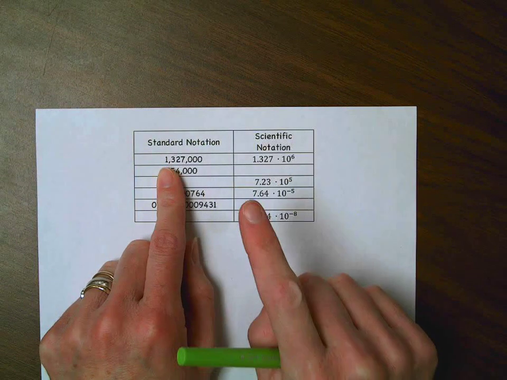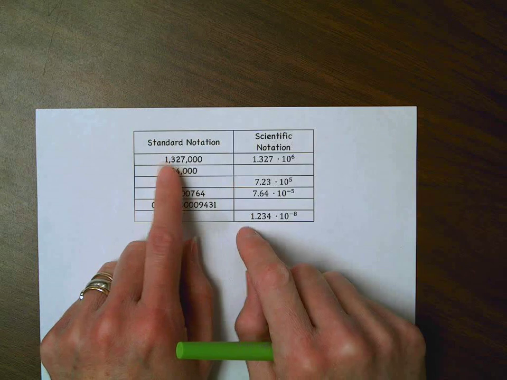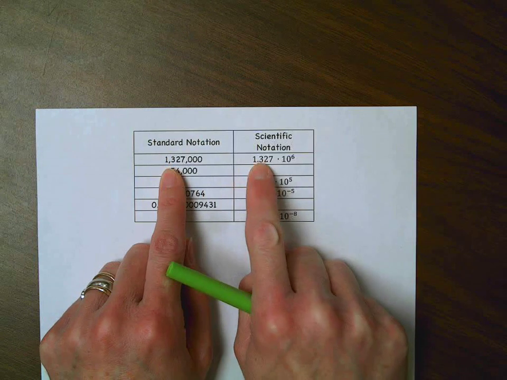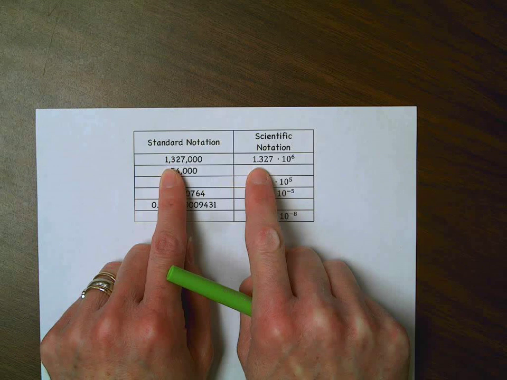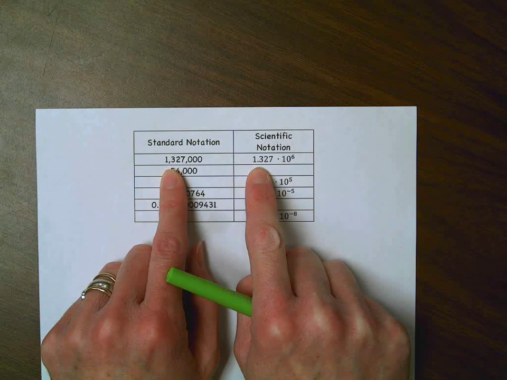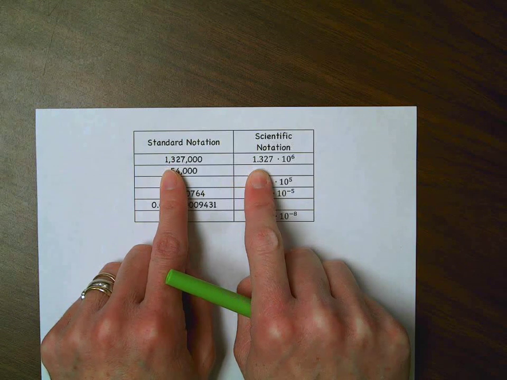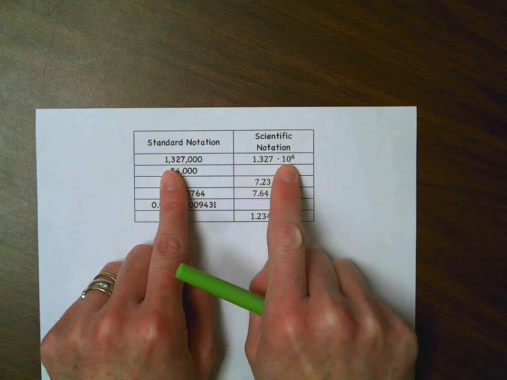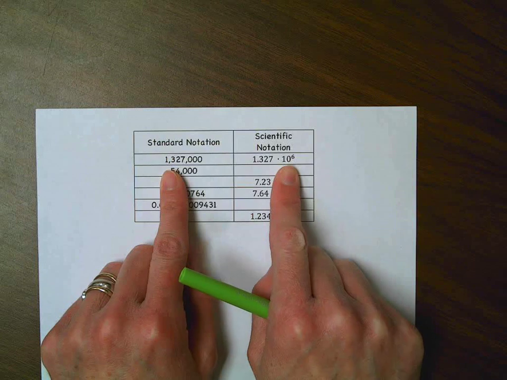Remember, it can only be 1, and it has to be the digits 1 through 9. So 1 would be our leading digit, so we write that. And then we put a decimal point following the leading digit always. And then if it has a numerical value and is not just a placeholder, then you have to list it. So we have 1.327 times 10.